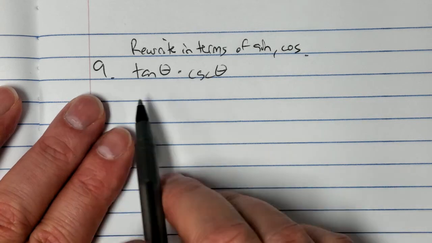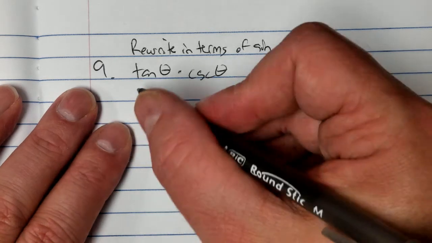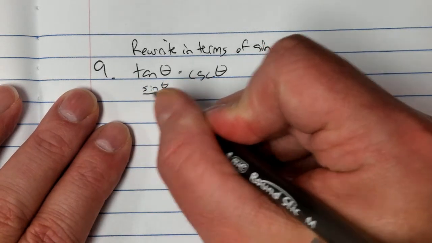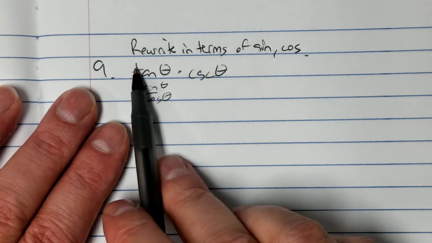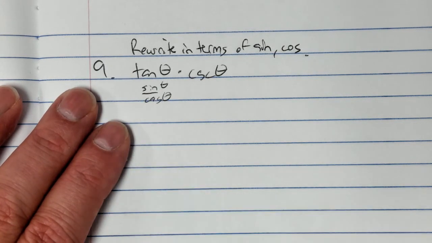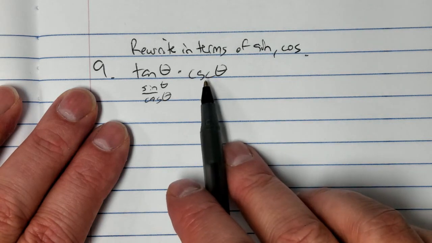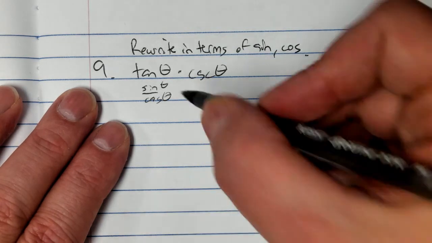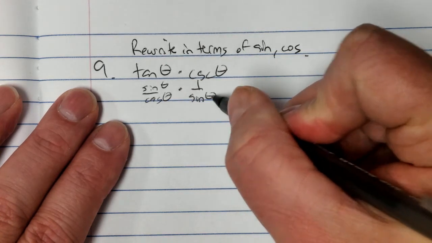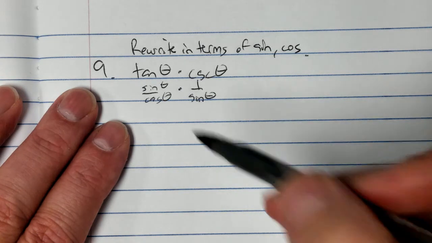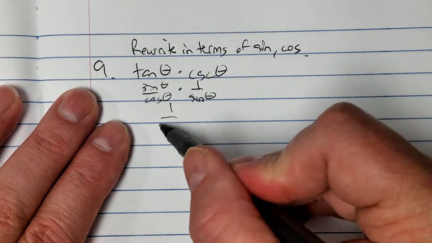So tangent, as you use your quotient identity, tangent is sine over cosine. So again, like we said in the notes, you need to get familiar with just changing tan to sine over cosine. And then cosecant is the reciprocal of sine, so we say times 1 over sine. And that's where these would cancel, and so you end up with 1 over cosine.